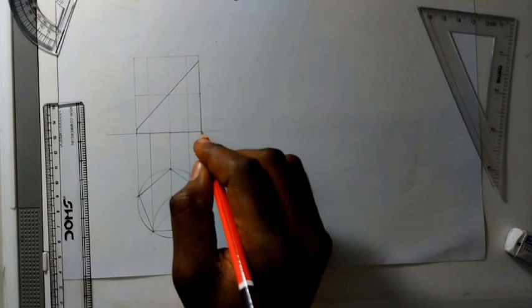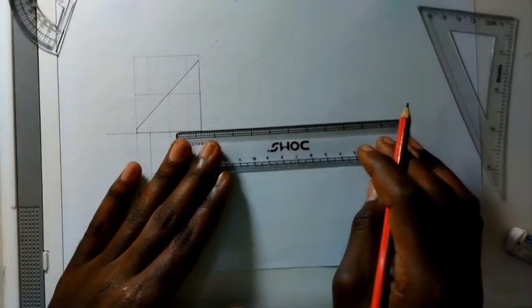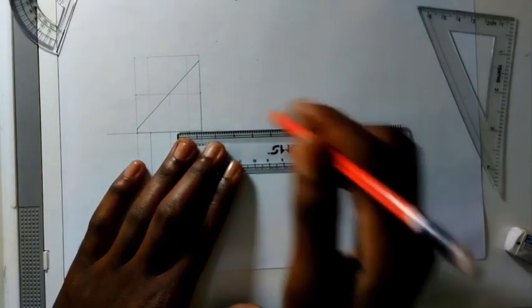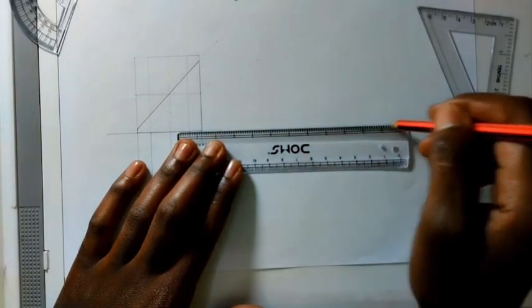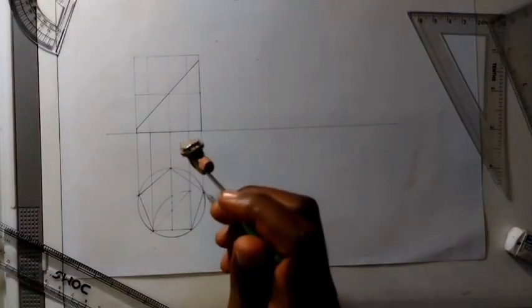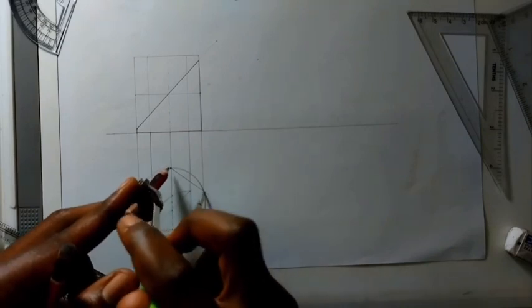Now let's make the development. First extend this line here. Take this distance of the side of the pentagon.